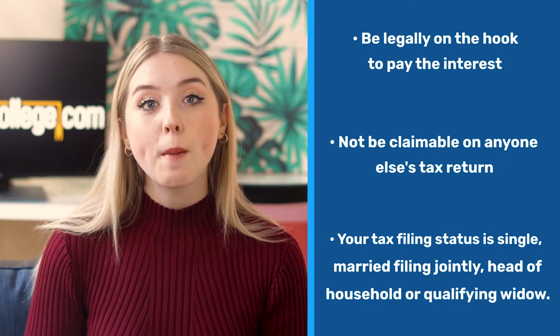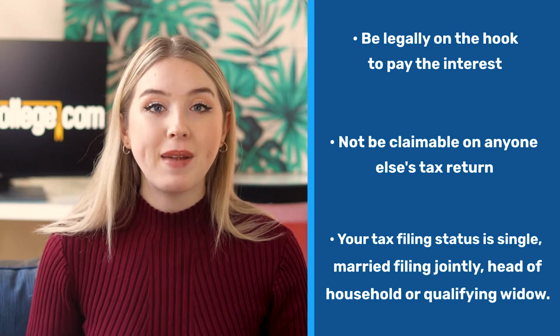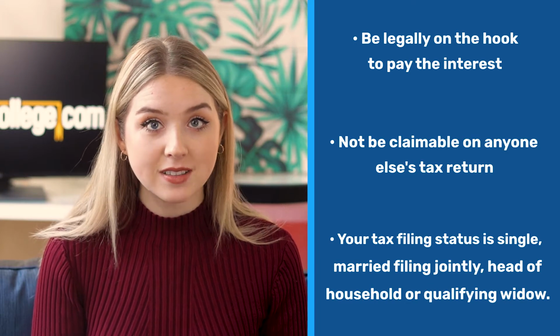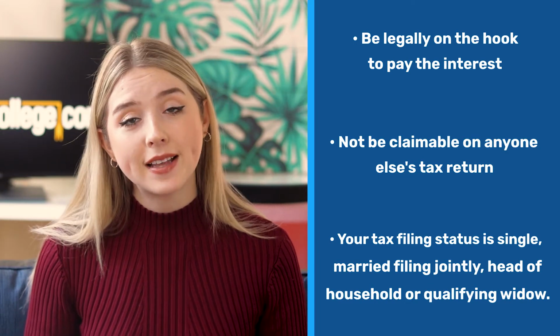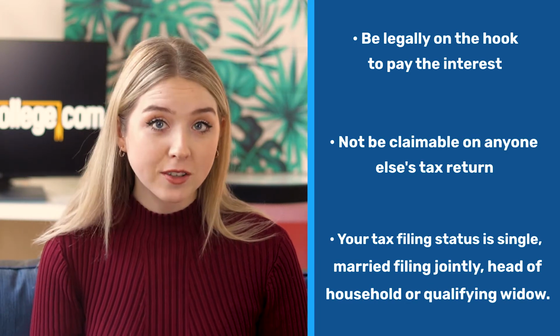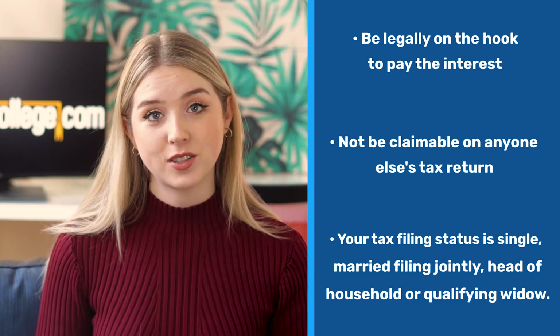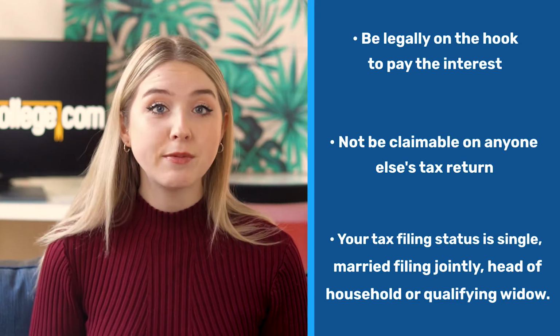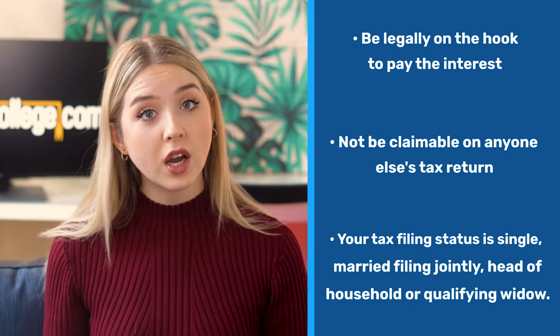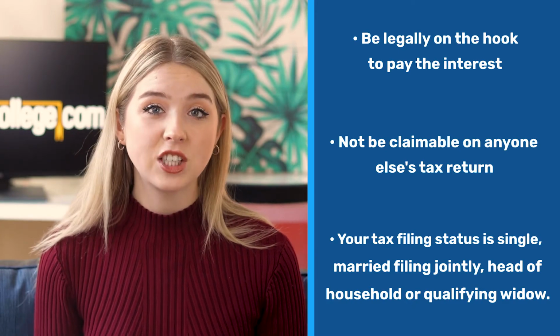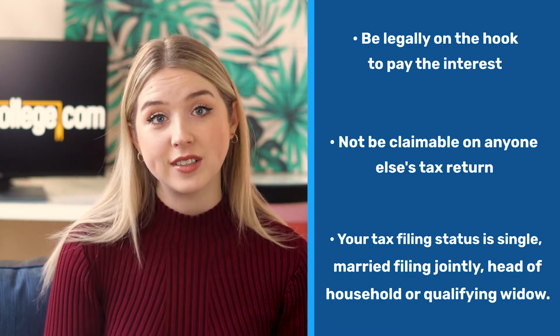You must not be claimable on anyone else's tax return. The student borrower may be able to claim the deduction based on the amounts paid by the parents, but only if the student cannot be claimed as a dependent on the parent's tax return or on anyone else's tax return. If the parents could claim the student as a dependent but choose not to, the student still isn't eligible to claim the student loan interest deduction.